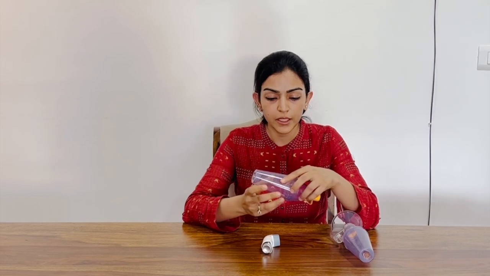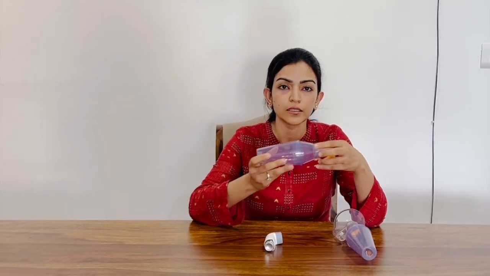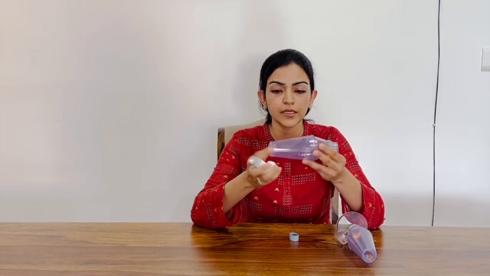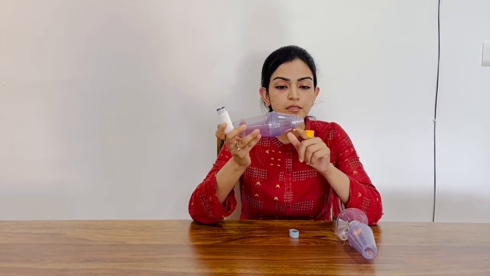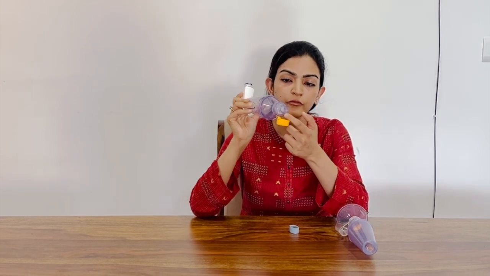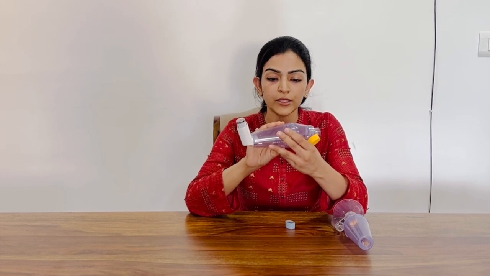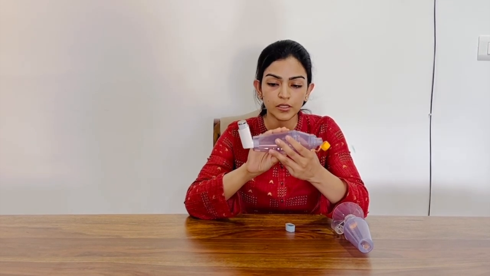The next step is to attach the inhaler to a plastic container called a spacer. Now the spacer basically creates a space between the inhaler and the mouth. So on one end we attach this inhaler and the other end goes into the mouth, and there is a one-way valve near the mouthpiece which allows the medicine to go into the mouth but does not allow it to go backwards. So why do we use a spacer?